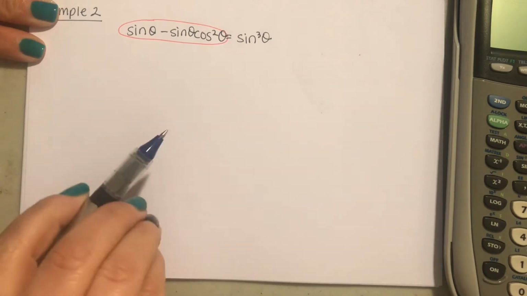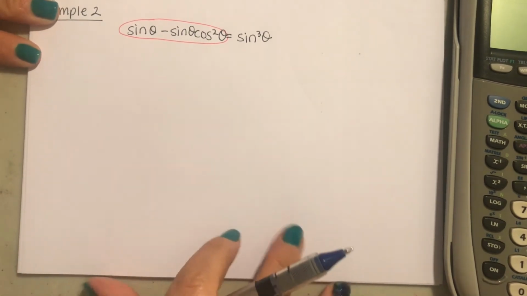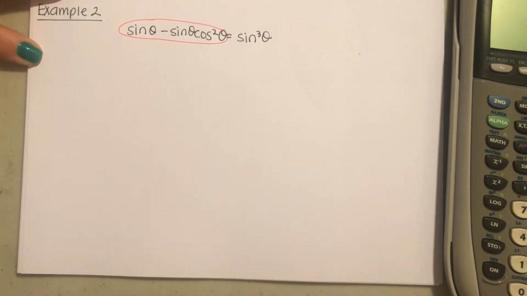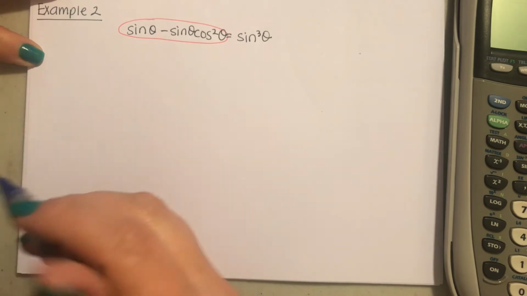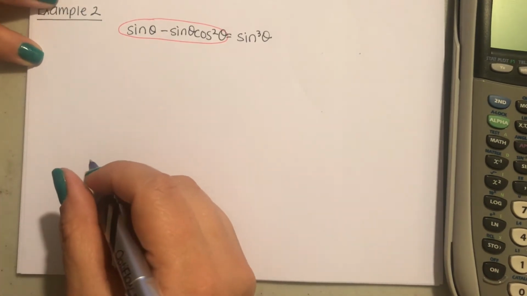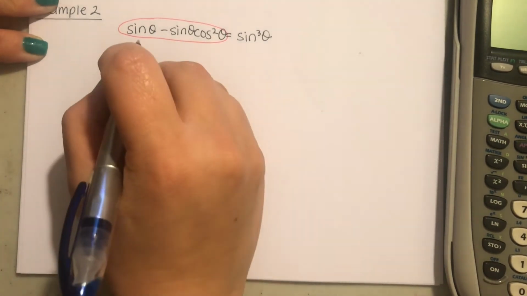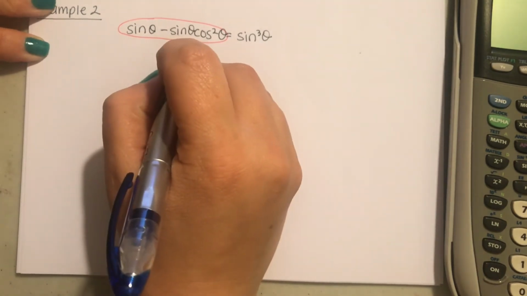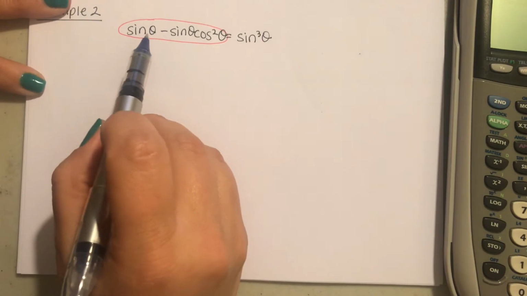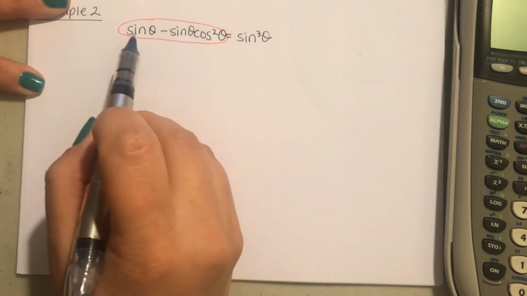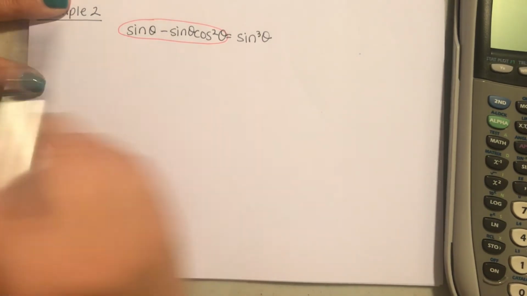So in the last question, in example 1, we wanted to identify, well, what can I change into sines and cosines? We don't have that issue here. Everyone is already a sine or a cosine, so what else could we possibly do? Well, there's a lot going on over here. One question that I might ask is, is there anything common to these two terms?